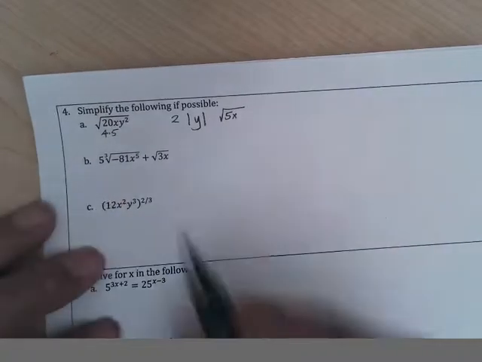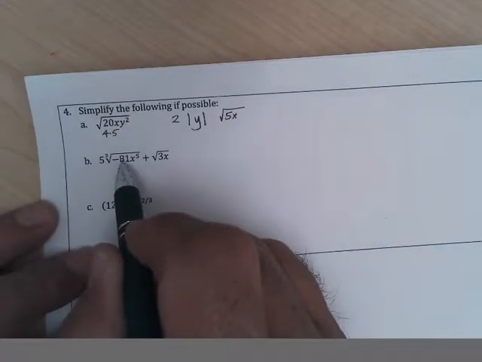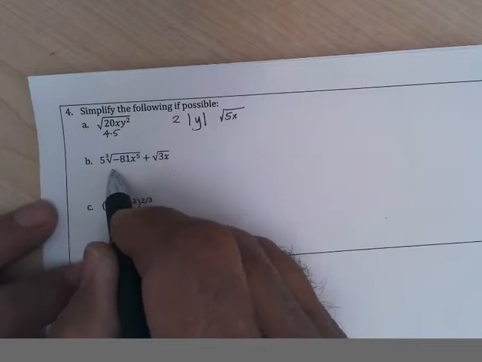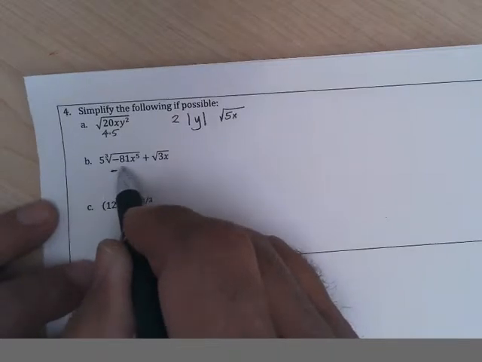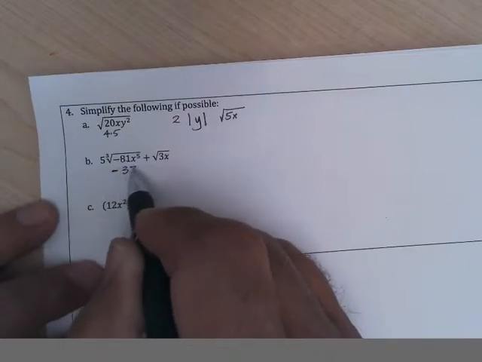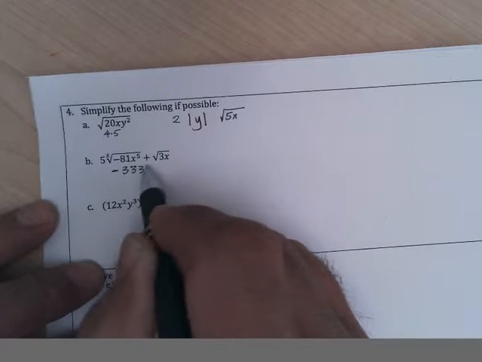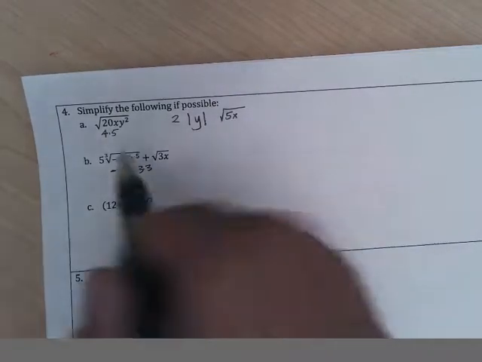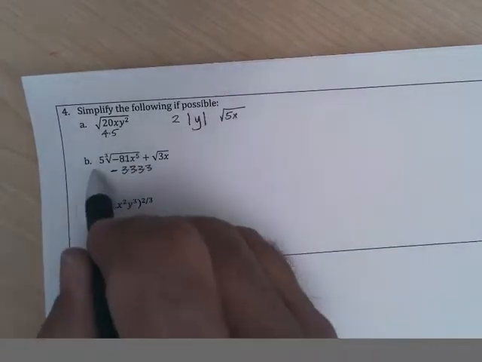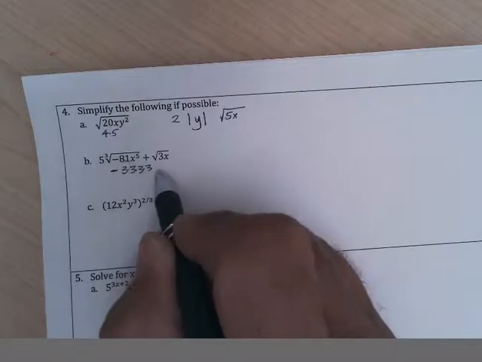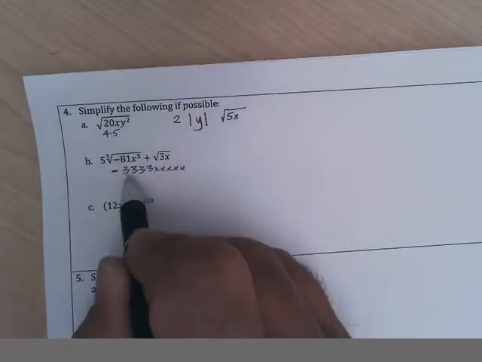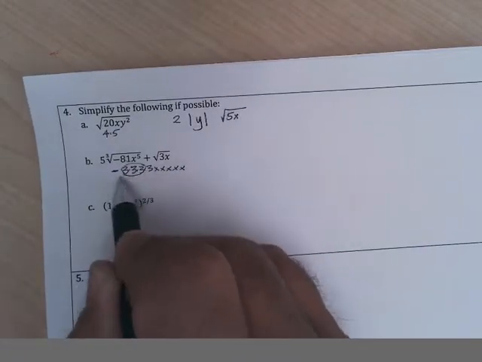This cube root of 81 is negative. See, 81. There's a negative, and then there's 3 times 3 makes 9 times 3 times 3. And we have a 5 on the outside and x to the 5th. And we're taking groups of 3, so we can take 3 3's out.